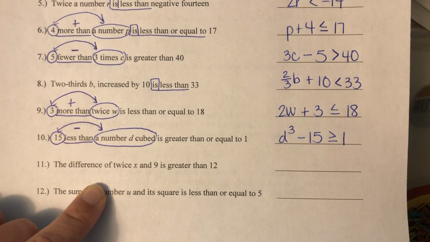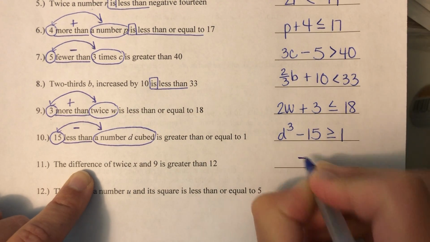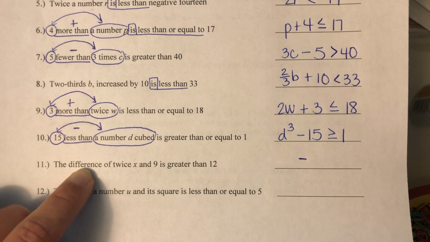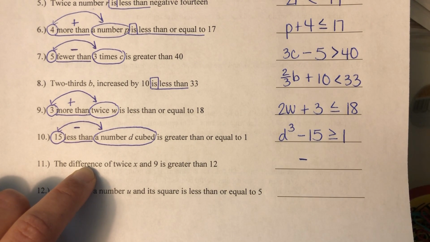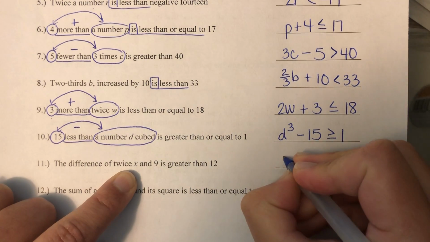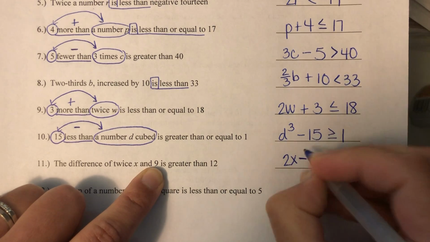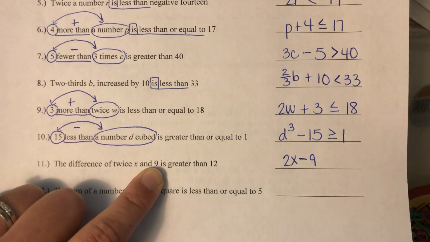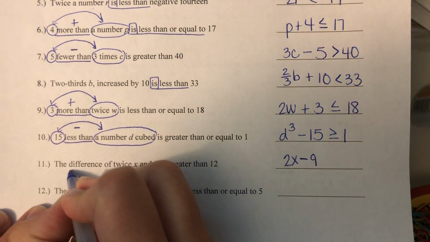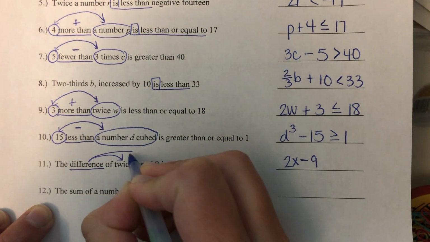All right, next one. The difference. Difference, remember, means subtraction. I'll put that in right now. It's going to tell us what to subtract next. It says twice x, which we know is 2x, and 9. Those are the things we're subtracting. It's kind of weird. It tells you the things after the word.